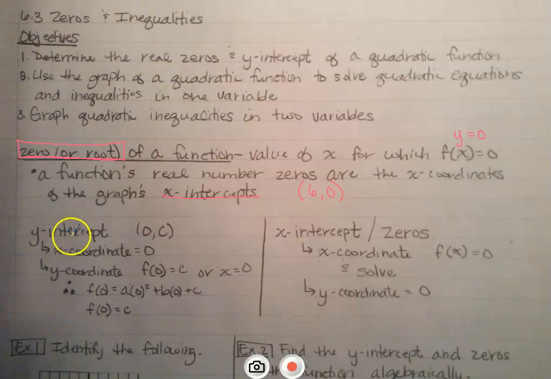We've got our y-intercept is (0, c), where c is the value in our equation. So the x-coordinate here is 0. The y-coordinate is our f of 0, because if we put 0 in for x, we're going to get out c. If we did f of 0, we put 0 in for x: a times 0 squared plus b times 0 plus c.